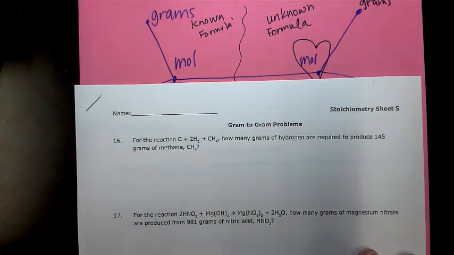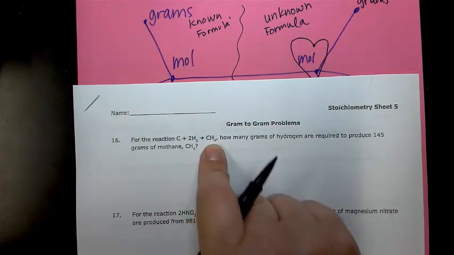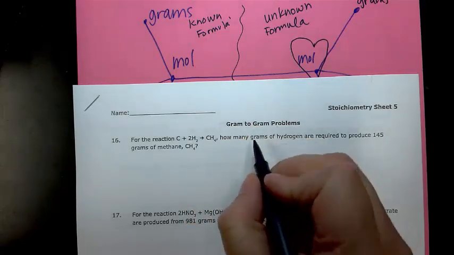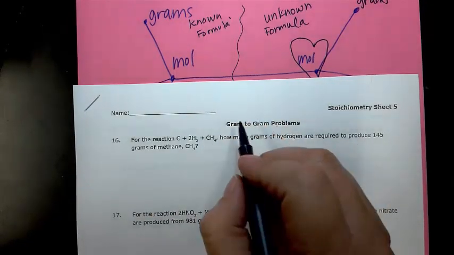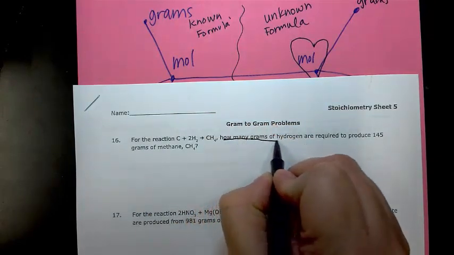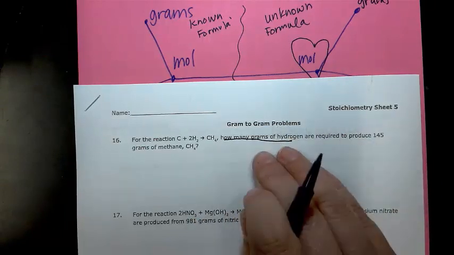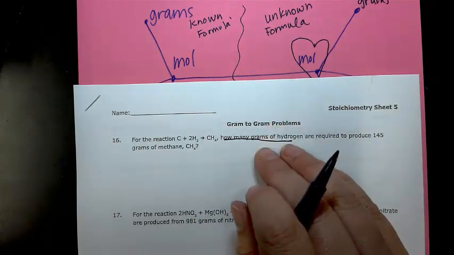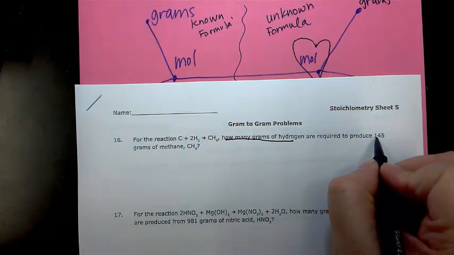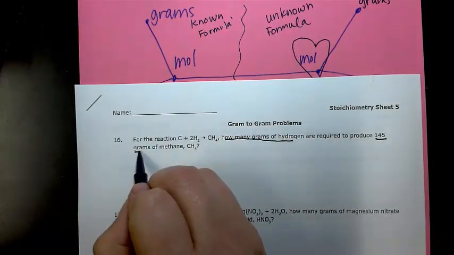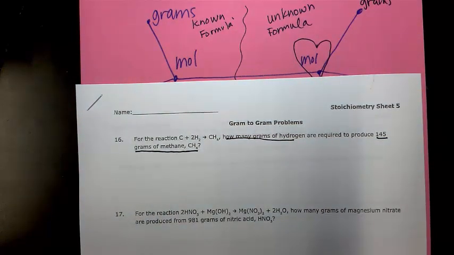I'm going to cover just that, so you don't really need to see that. All right. If you read the question, it says, for this reaction, and there's your balanced equation, how many grams of hydrogen? And this is important because this is what kids struggle with, not being able to read it and figure it out. It says how many grams of hydrogen. You need to underline it so that you know what you're looking for. You know what it's asking for. It says how many grams of hydrogen are required to produce 145 grams of methane. So that's our given. And that CH4 behind it just tells you how to write methane.